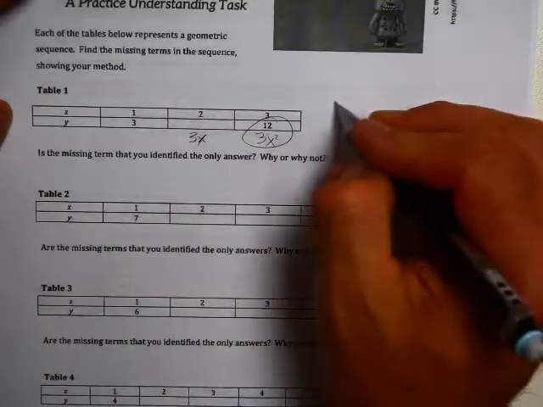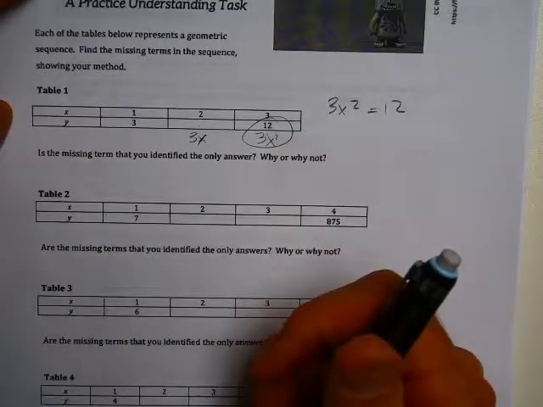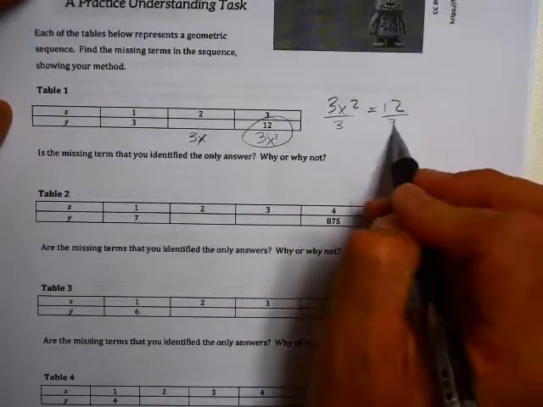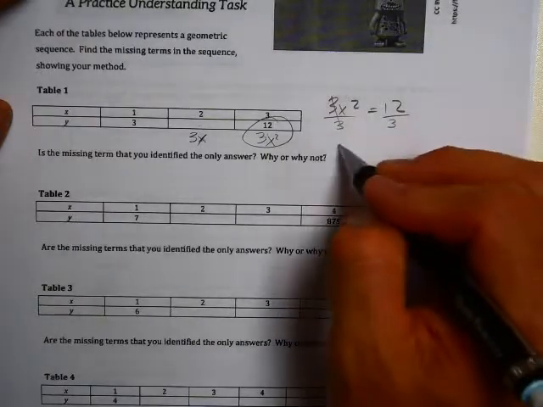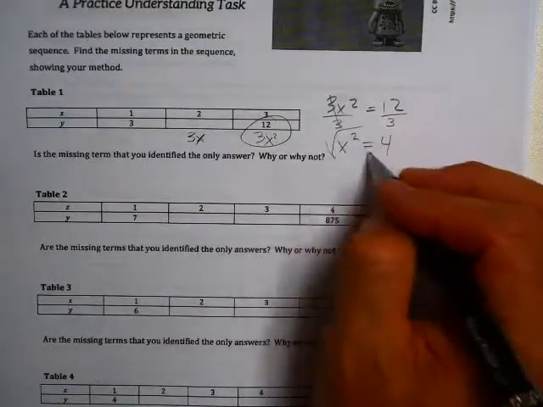This one should be fairly simple and straightforward. But now I know what 3x squared is supposed to equal. It equals 12. So 3x squared equals 12. Divide by 3. This one you may be able to do in your head. x squared equals 12 divided by 3, which is 4. What number times itself gives you 4? It's not 4 or 1, it's 2. 2 times 2 equals 4. So you can take the square root.